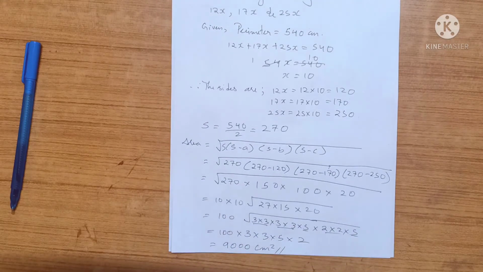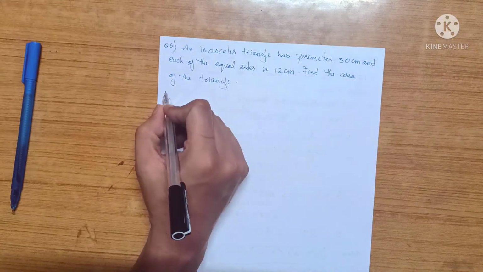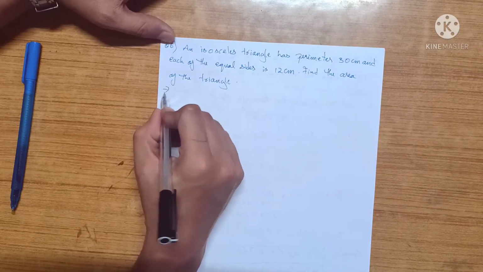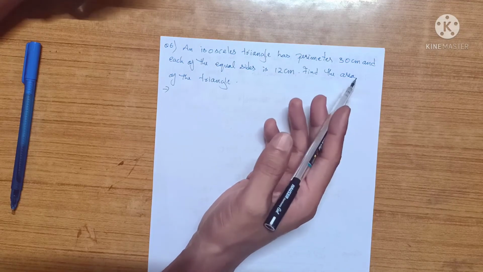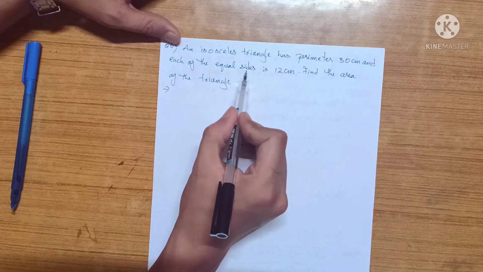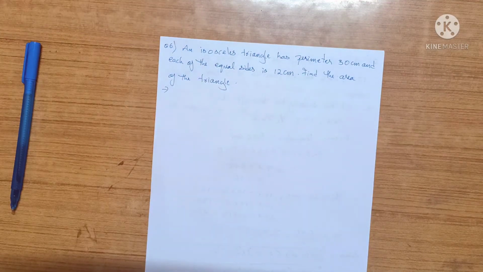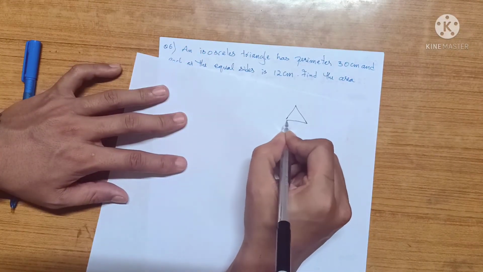Anyway, let's do question number 6, the last question for this exercise, but we will go back to question number 1 after this, since we skipped question number 1. An isosceles triangle has perimeter 30 centimeter. So they've given us perimeter, which means we'll have to find the sides. Each of the equal sides is 12. What do you understand by the term isosceles triangle? Isosceles triangle means a triangle where two sides are equal, right?